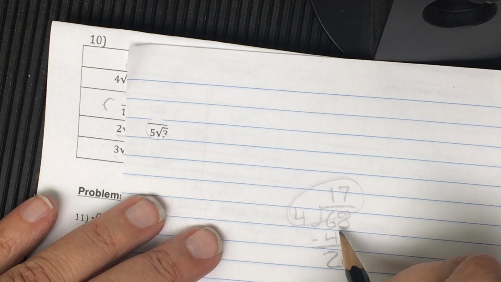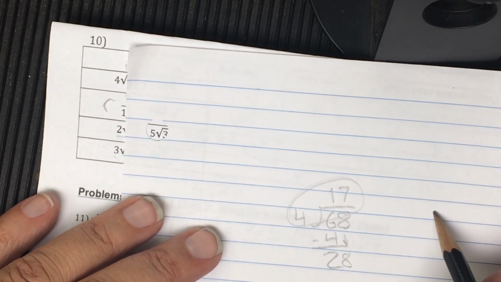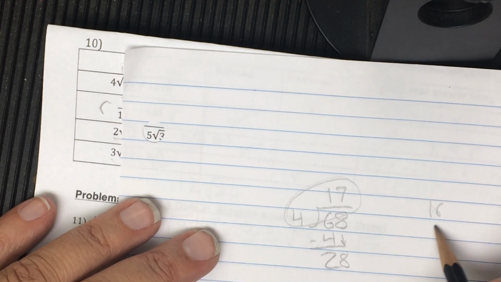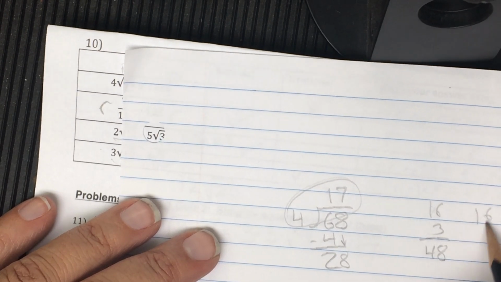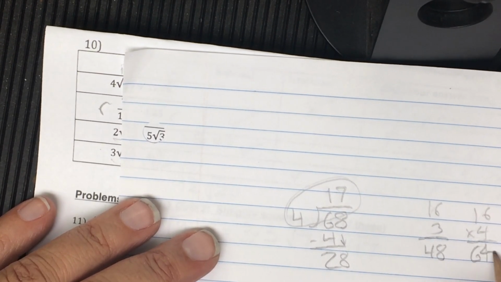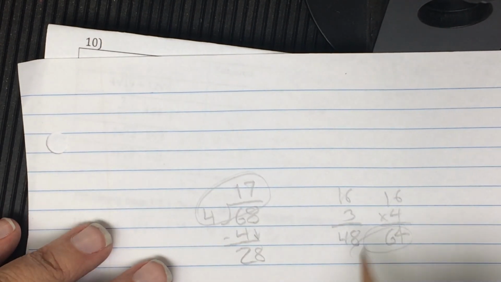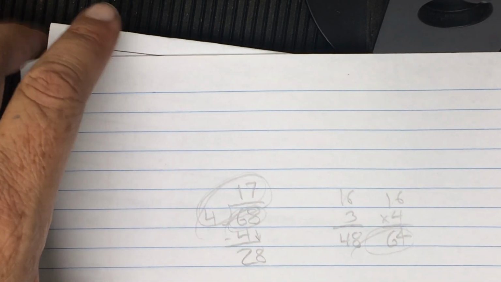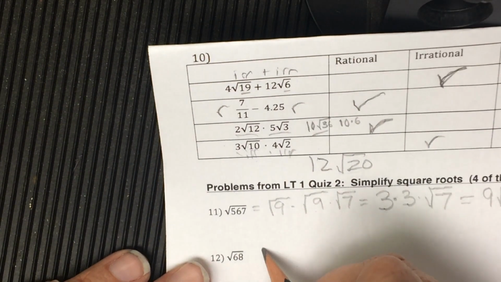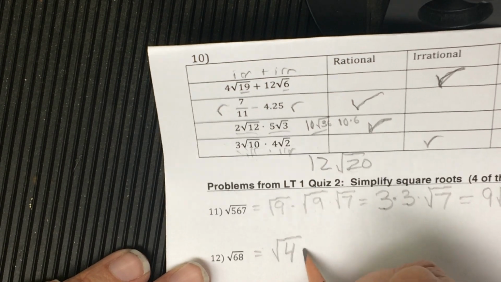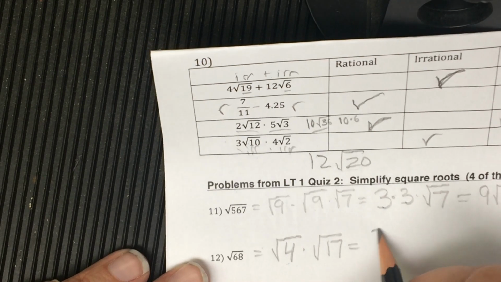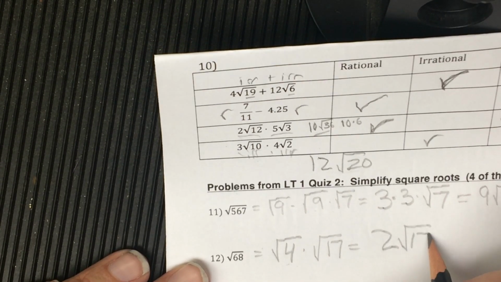Remember, you're always supposed to check for 16 if 4 works. So let's just check for a minute. Let's see, 16 times 3 is 48. 16 times 4 is 64. So if 16 times 4 is 64, there's no way 16 goes into 68. So we can use 4 and 17. That's going to be our best bet. So all I got to do over here now is rewrite root 68 as the square root of 4 times the square root of 17. Then I convert that square root of 4 into an integer. That's 2 square root of 17, and I'm done.